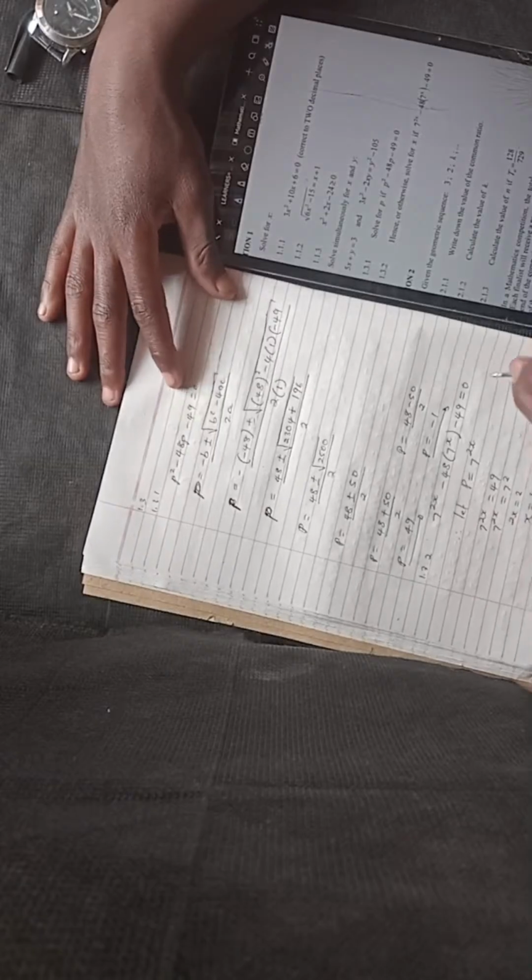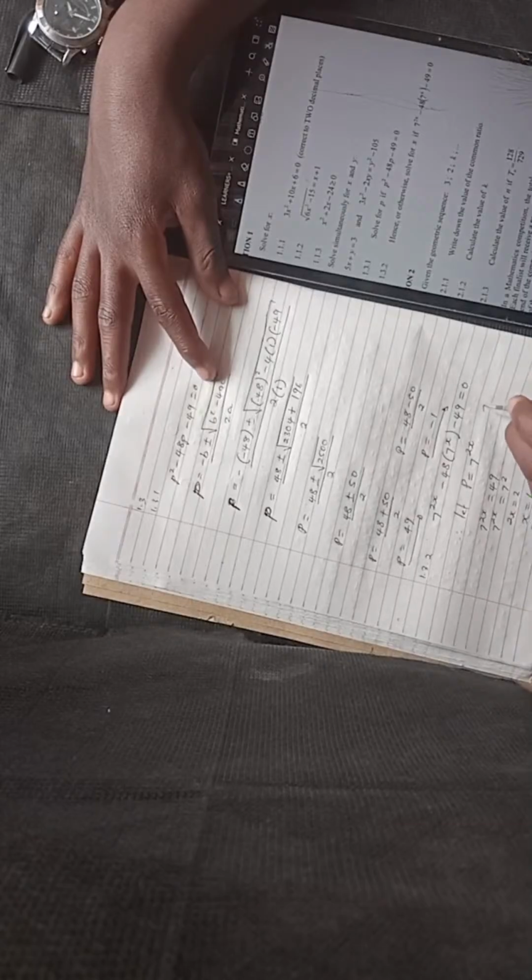That is x. The other one, which is going to be 7 raised to the power of x is equal to negative 1. This one does not have a solution. That is the end of question 1.